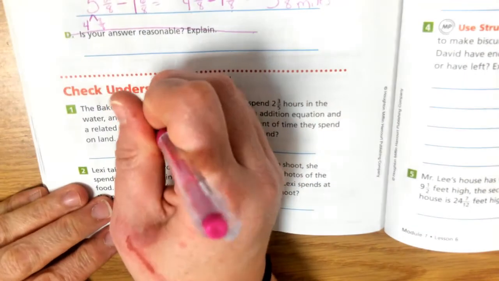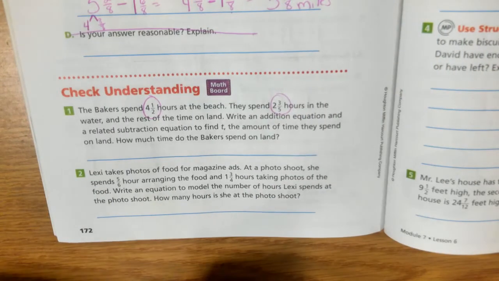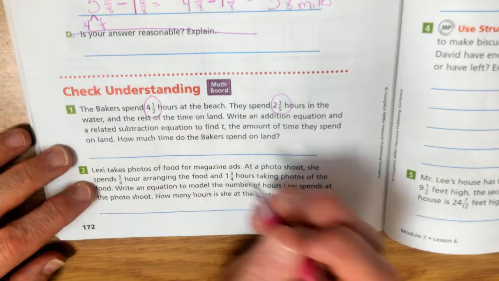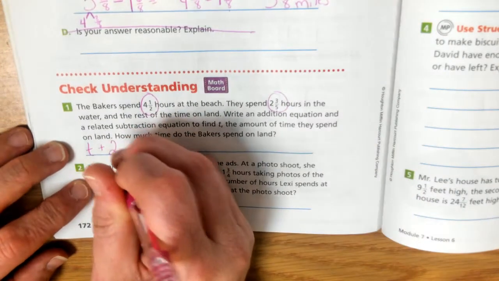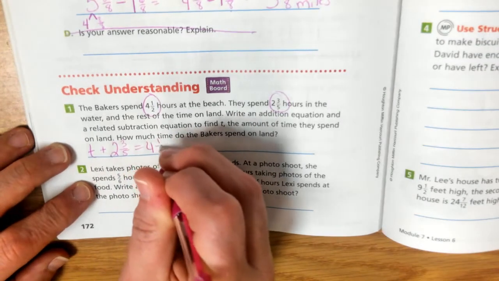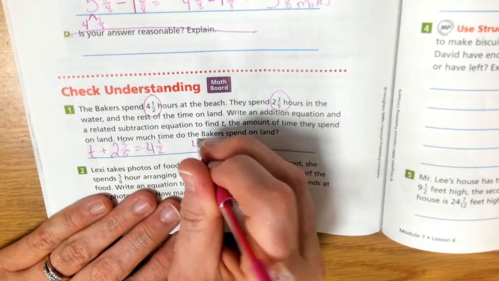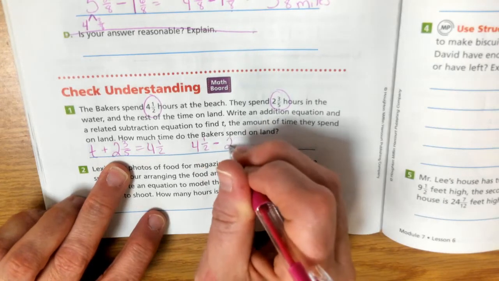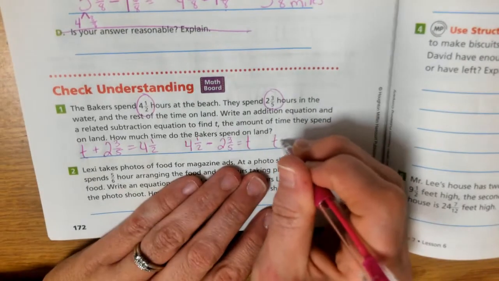So we know that for the whole time they're at the beach, it's 4.5 hours. And they spend 2 3/5 hours in the water. So we would be adding our time on land to our time in the water, and that would equal the total time at the beach. But in order to do this problem, we need to subtract. So 4 1/2 minus 2 3/5 equals our T. And then we need to find what our T is.